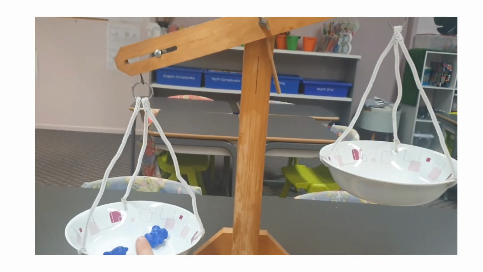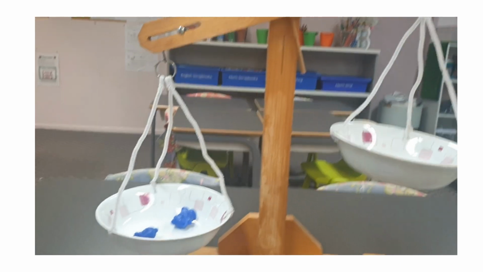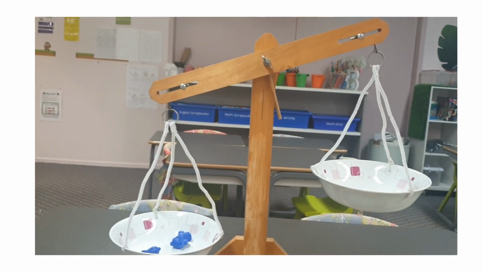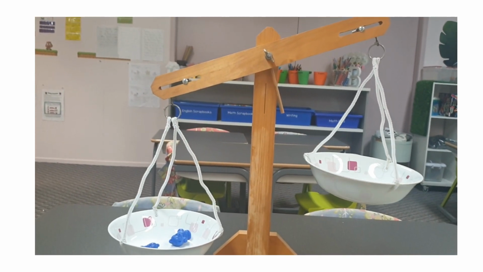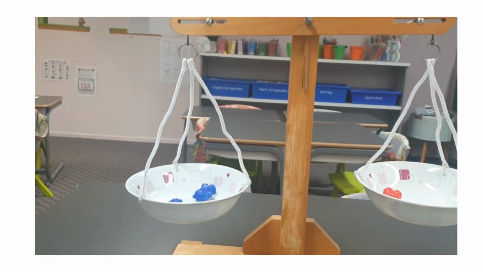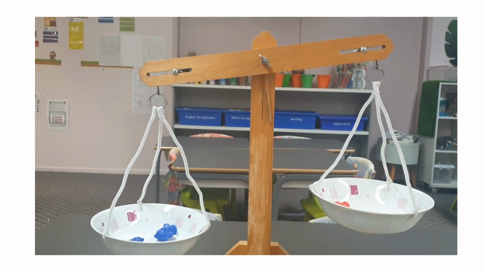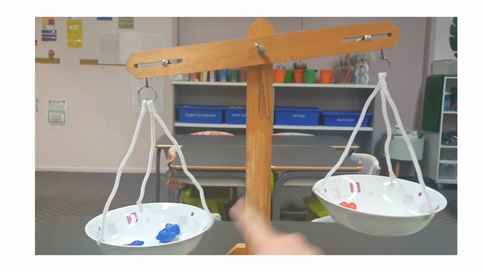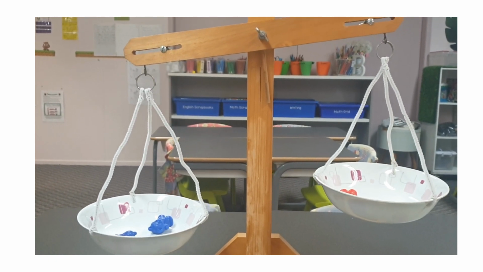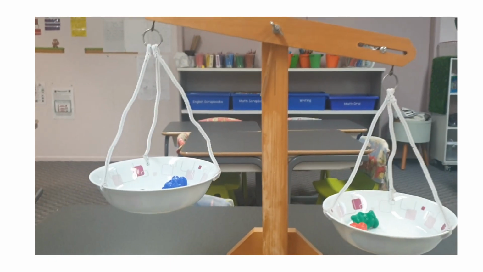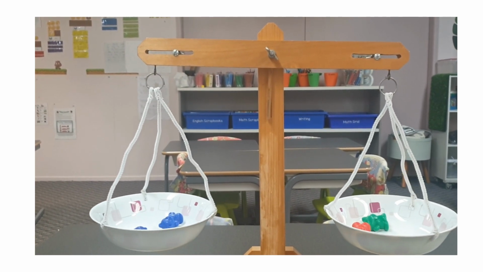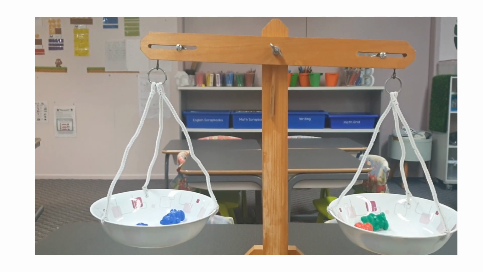Now I can see that my bowls are unequal. This bowl has 2 and this bowl has none. It's not even. It's not equal. What happens when I put 1 bear into the other side? Is it equal now? Is 2 and 1 the same? Are they equal? No, they're not equal, so I'm going to place another bear. Ooh, I've got 2 bears in one side and 2 bears in the other side. They are equal.